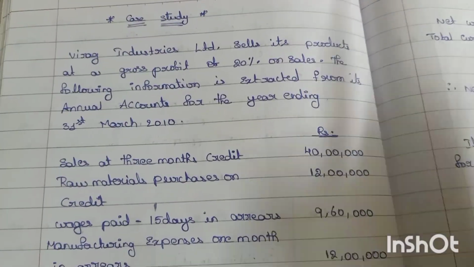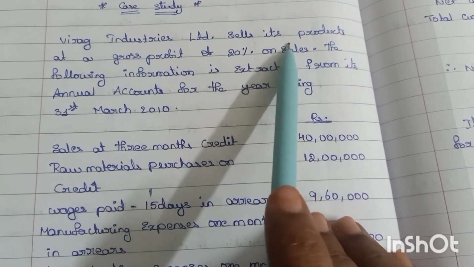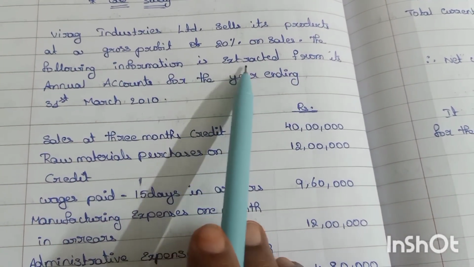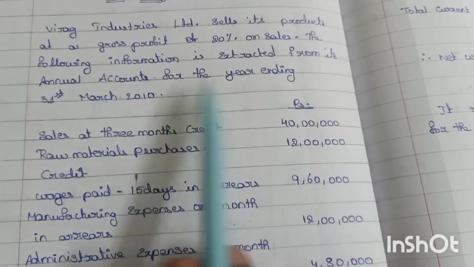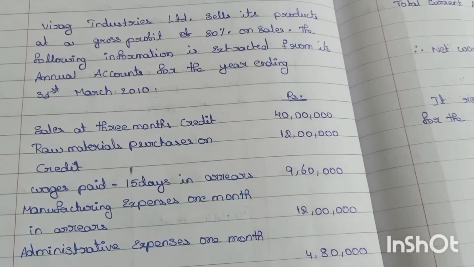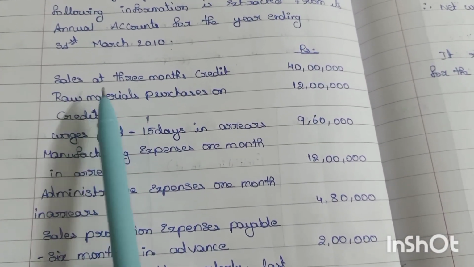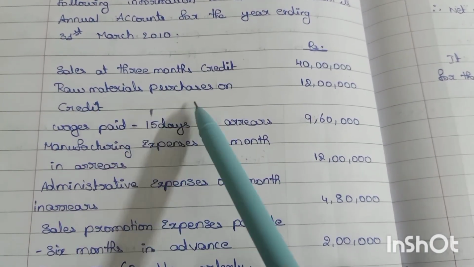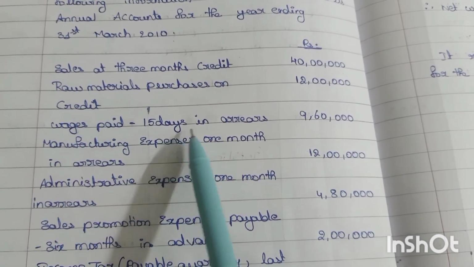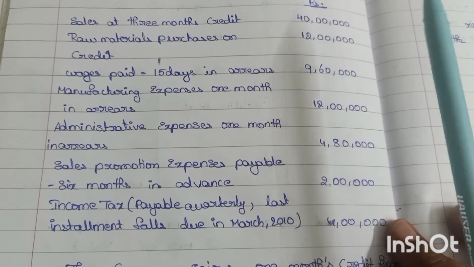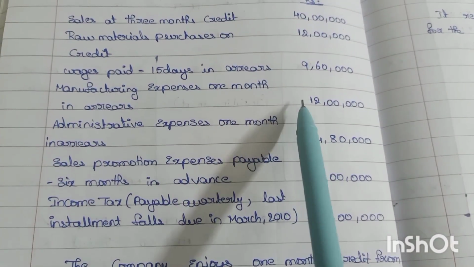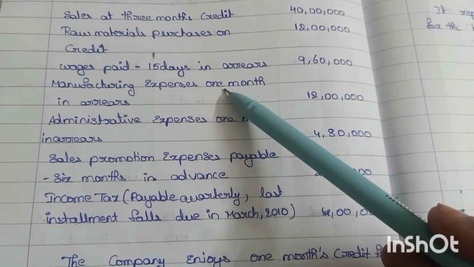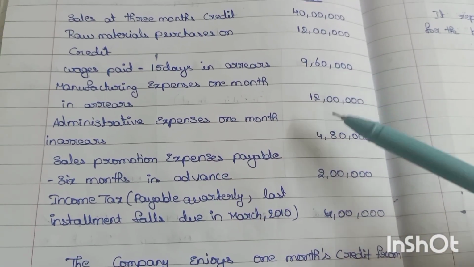In the sum, see the case study here. Virag Industry Limited sells its products at a gross profit of 20% on sales. The following information is extracted from its annual accounts for the year ending 31st March 2010. Here they have given some data about the sales, and the current assets and current liabilities. Sales at 3 months credit is 40 lakhs. Raw materials purchased on credit 12 lakhs. Wages paid 15 days in arrears 9 lakh 60,000. Manufacturing expenses 1 month in arrears 12 lakhs. Administrative expenses 1 month in arrears. These are all the credits which are payable. So wages, manufacturing expenses or administrative expenses come under the liabilities.